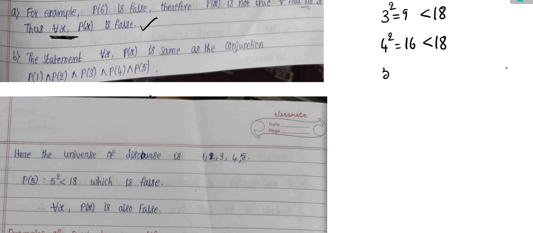So observe, 5 square is 25, and 25 is greater than 18. So in this case it is false. That's why the statement is false. Not exceeding 5 means we want to take 5 also.